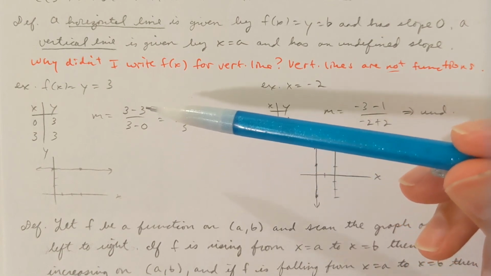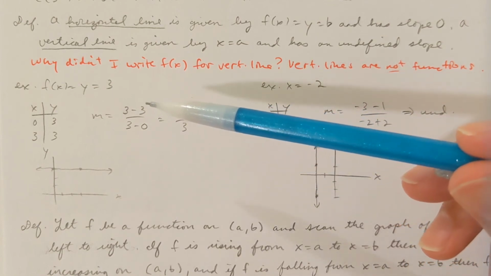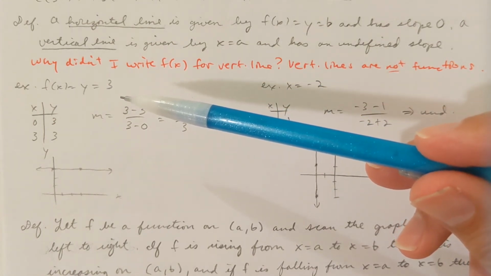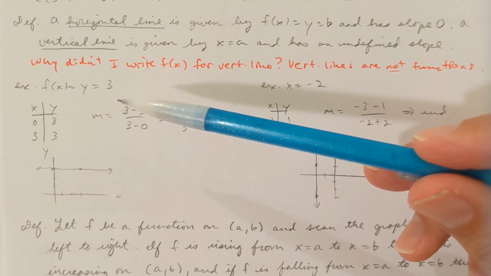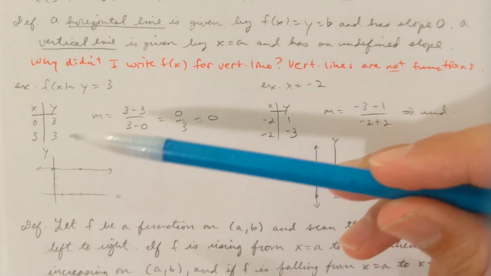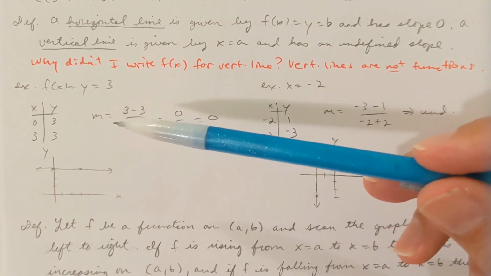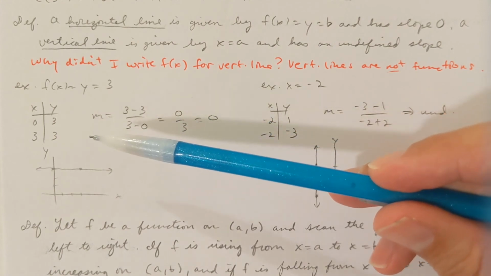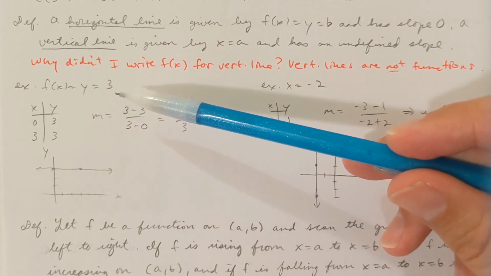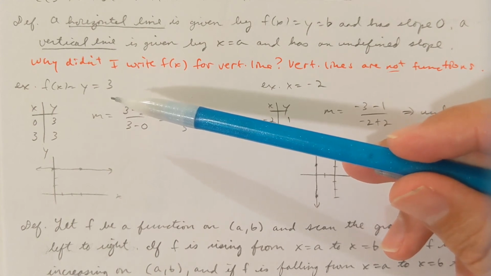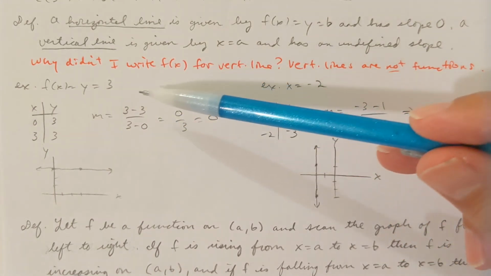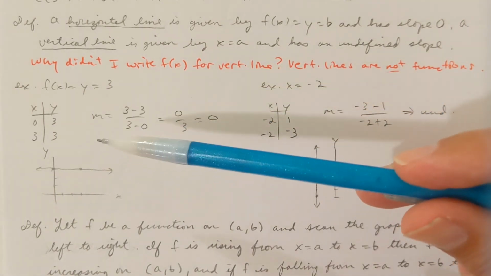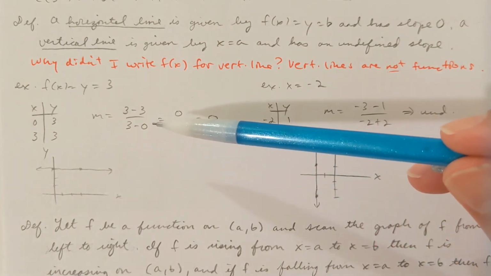Now suppose that I want to find the slope of a line. Let's do this one, for example. y equals 3. Let me first get 2 points that are on this line. If x is 0, y is 3. If x is 3, y is 3. If x is negative 2, y is 3. If x is 4, y is 3. If x is anything, y is always 3. So x can be anything, and the y value is always 3.